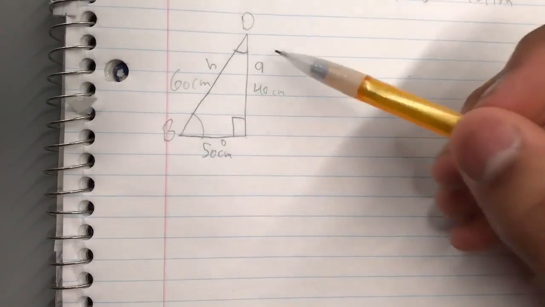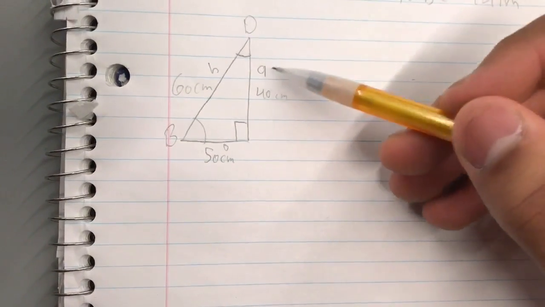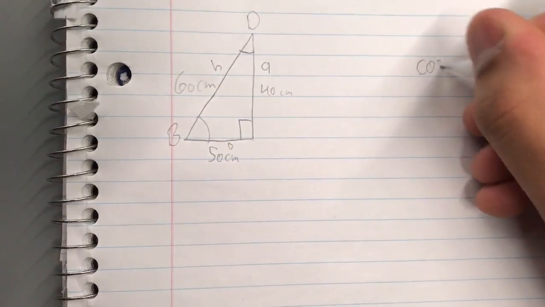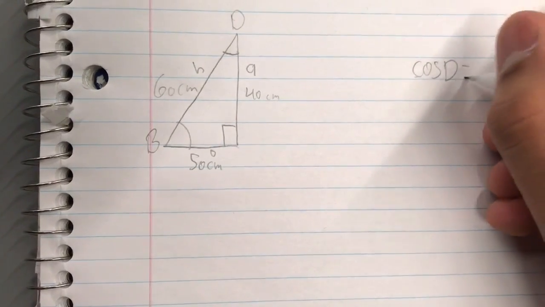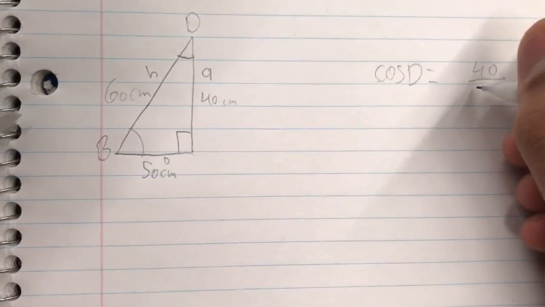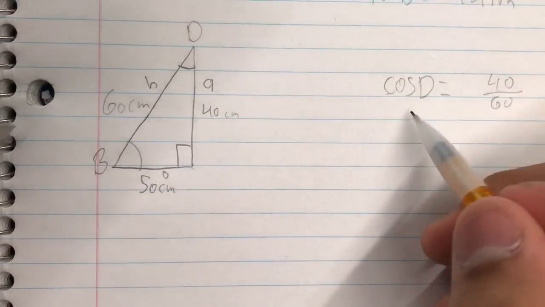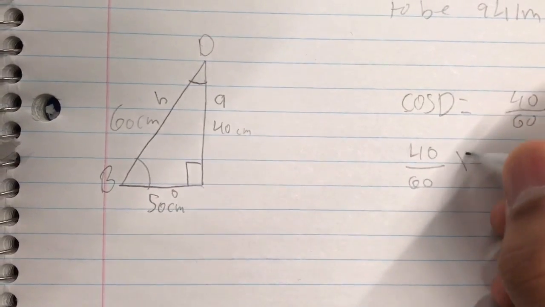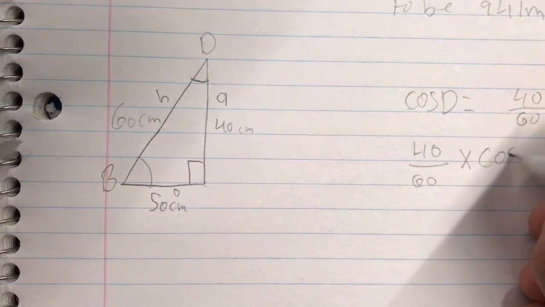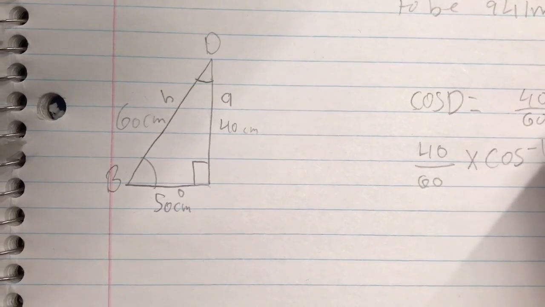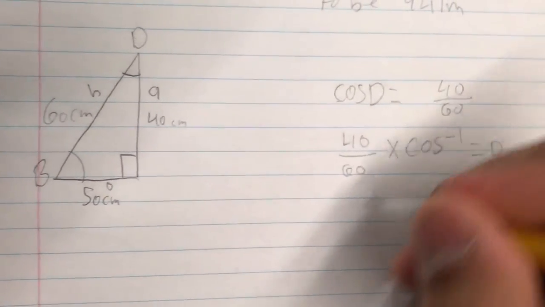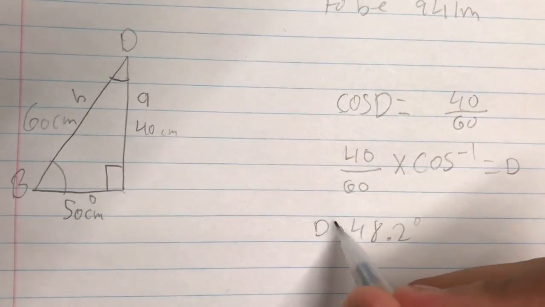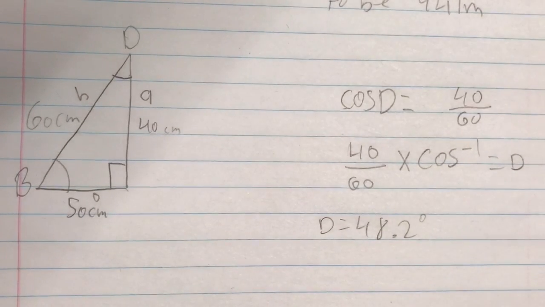Alright, today we're going to find out the angle of D, and to find that out we're going to use the adjacent and hypotenuse. So for that we're going to use cos. So we just write cos D equals 40 over 60, and the next step is to move the cos over, so rewrite it. It'll be cos inverse of 40 over 60 equals D. And if you type it in the calculator, it comes out to 48.2 degrees, so D equals 48.2 degrees. And yeah, that's it.